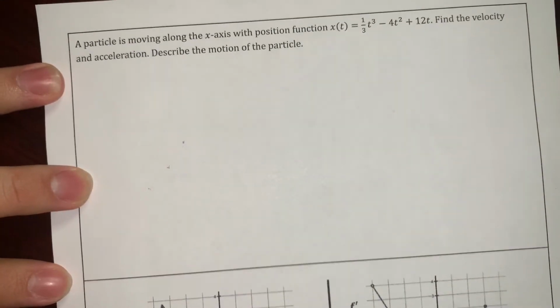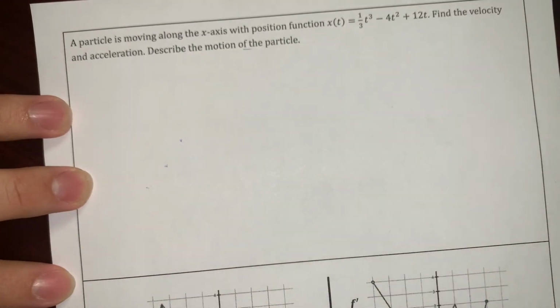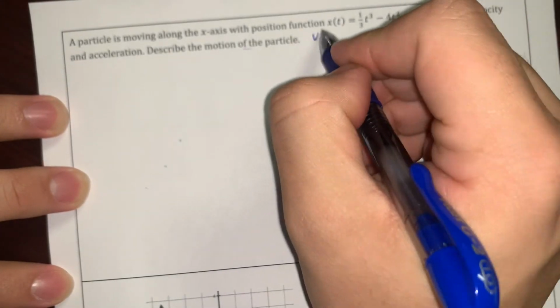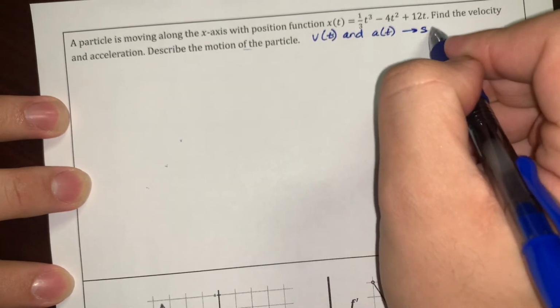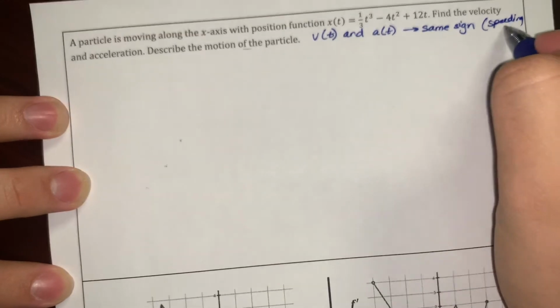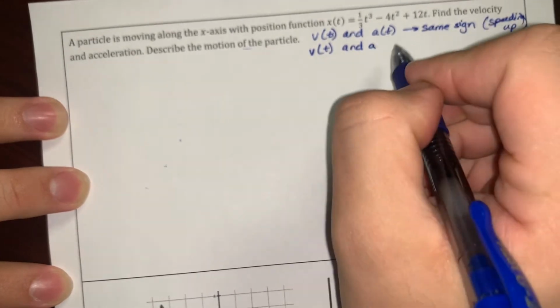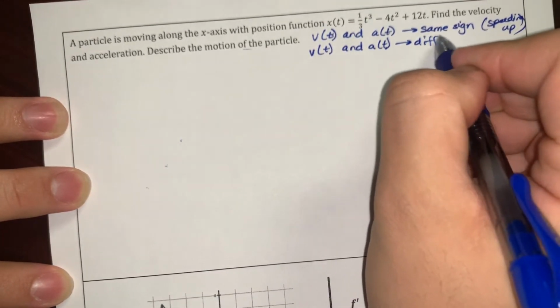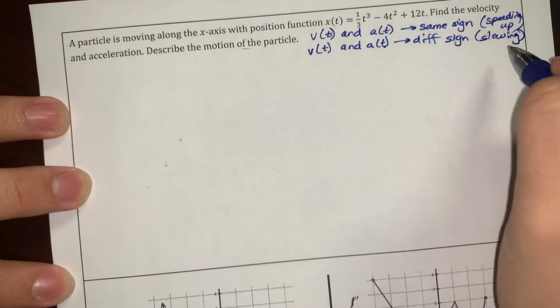A particle is moving along the x-axis with position function x of t is equal to 1/3 t cubed minus 4t squared plus 12t. Find the velocity and acceleration and then describe the motion of the particle. So what you have to remember here is that if the velocity and the acceleration have the same sign, it's speeding up. All right? Hopefully you remembered that. And if v of t and a of t have different signs, then they're slowing down. That's essentially what we're trying to figure out here.